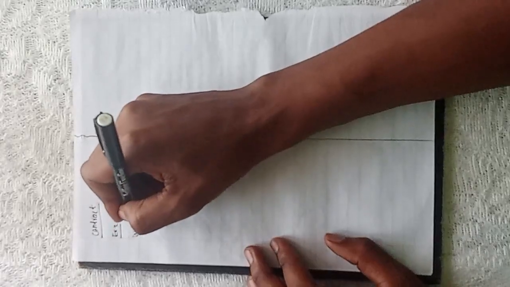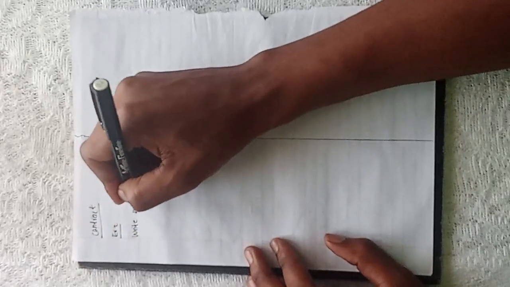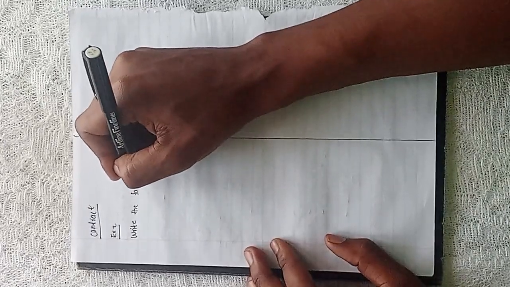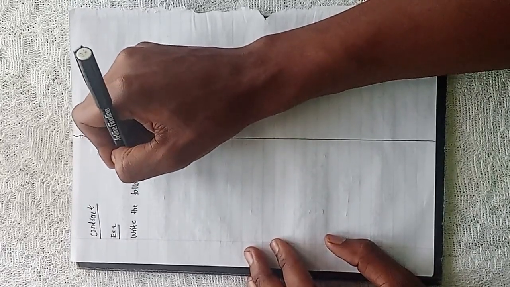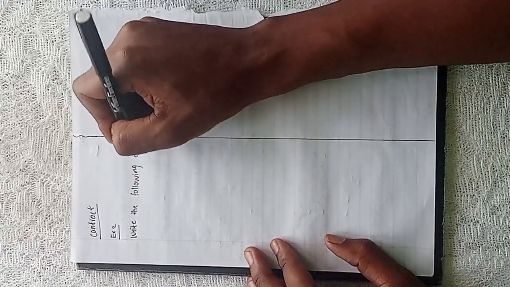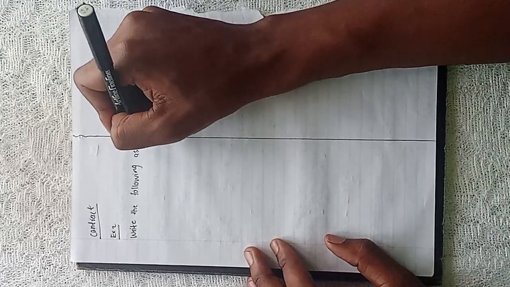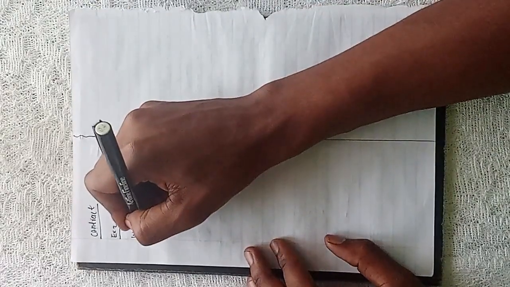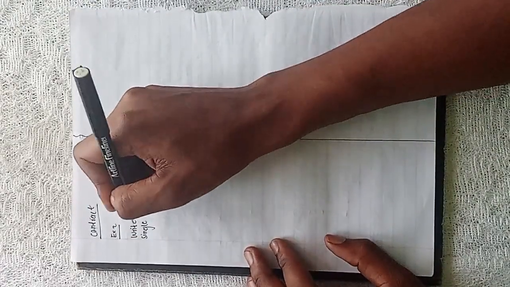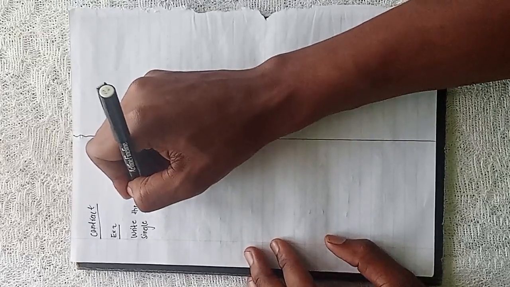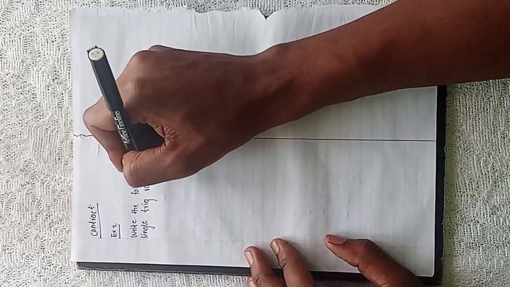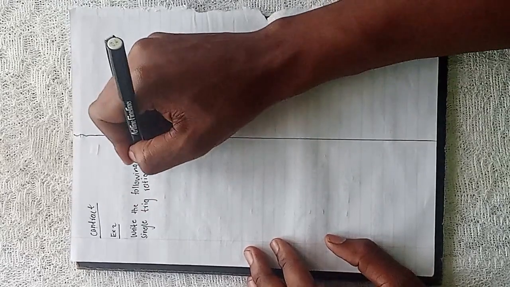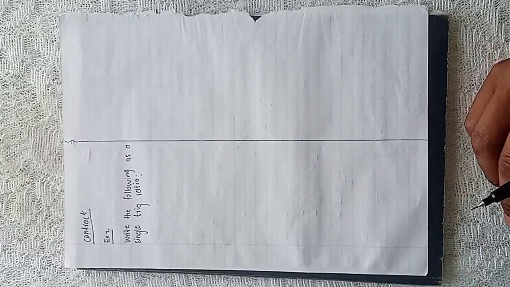Write the following as a single trig ratio. So you've got to write this as a single ratio. The following as a single trig ratio.